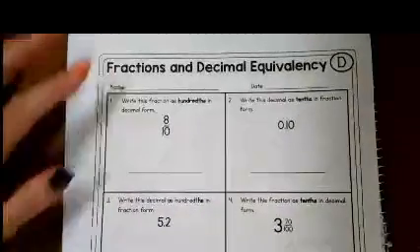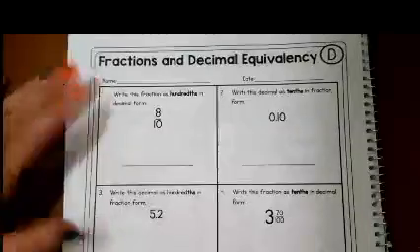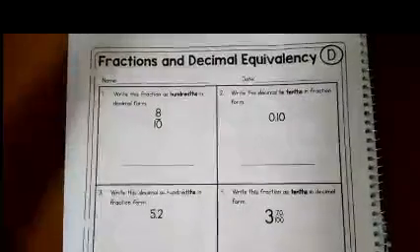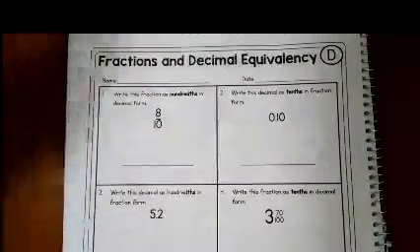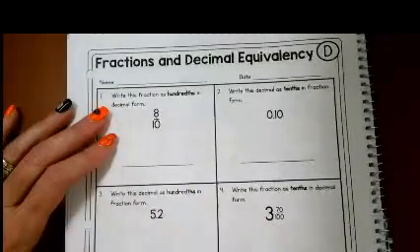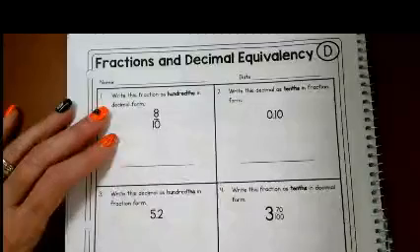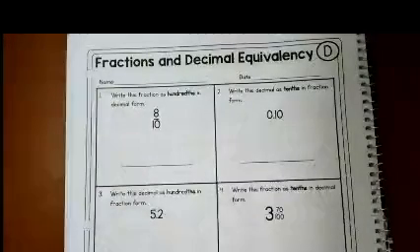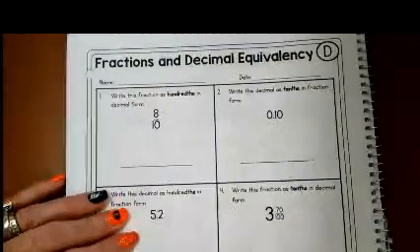All right, so we're going to start with this paper. This is called Fractions and Decimals Equivalency. First thing I have to do is read the directions. I'm going to take out what I comprehend from this problem, what information is in there that's important for me to know in order to be successful.